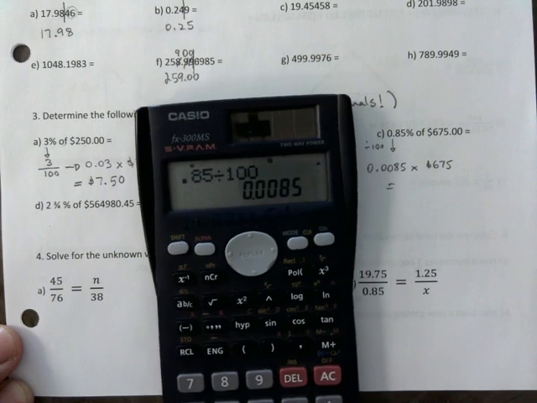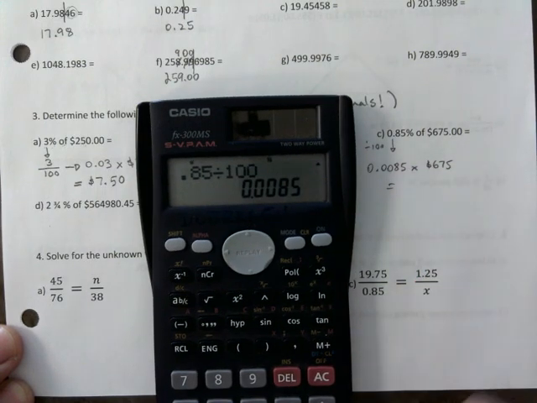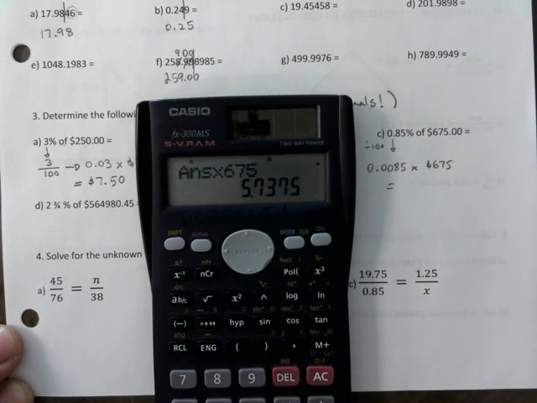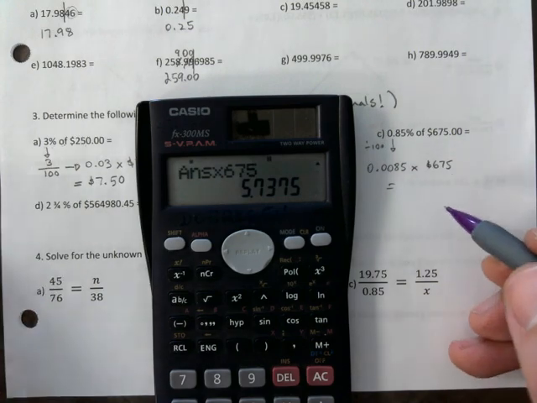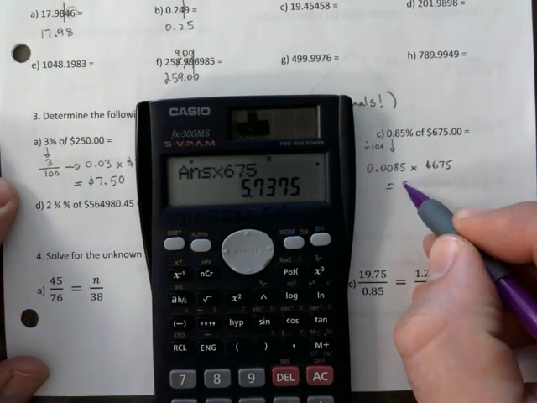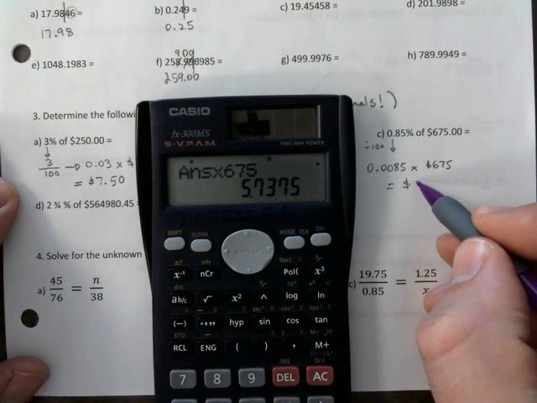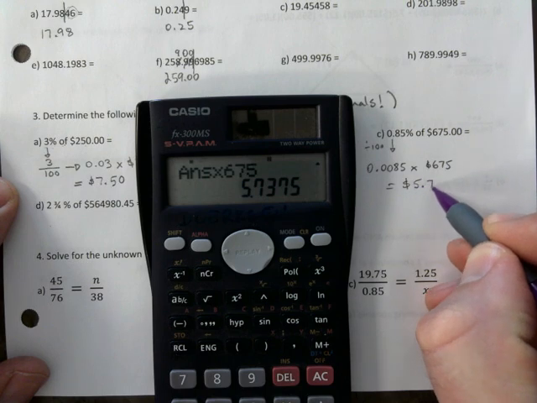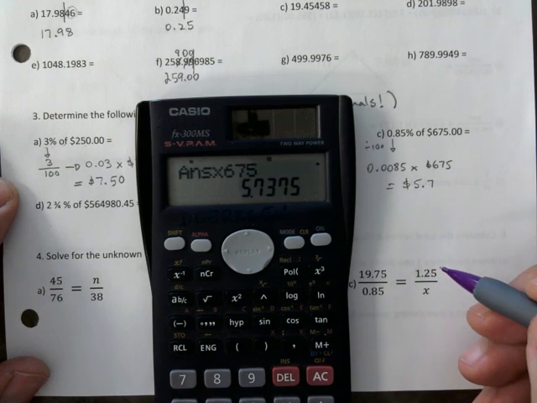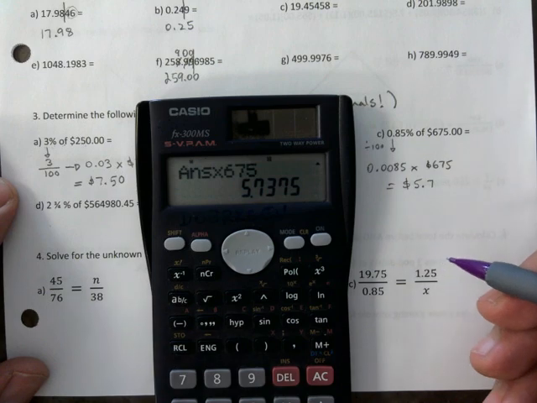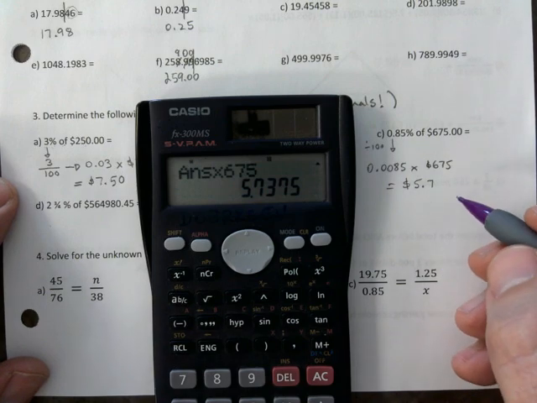So I turn that into a decimal and then I multiply it by 675, pardon, and that gives me 5.773 or 74. 74, right?